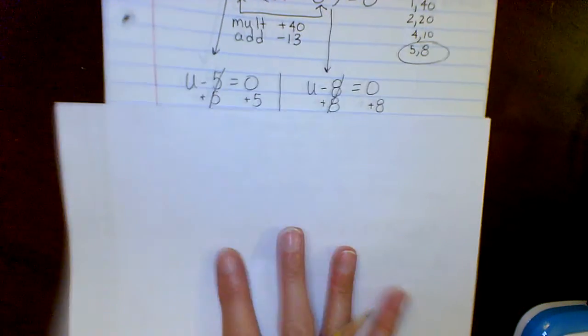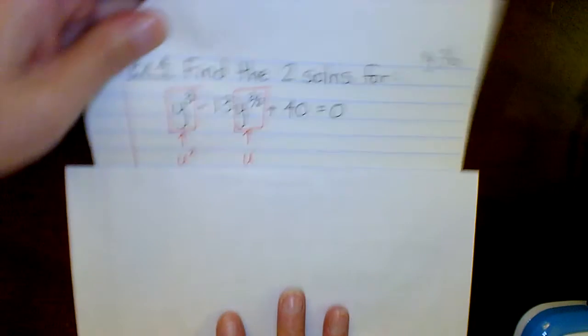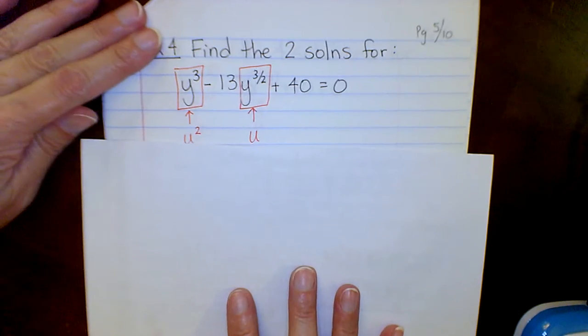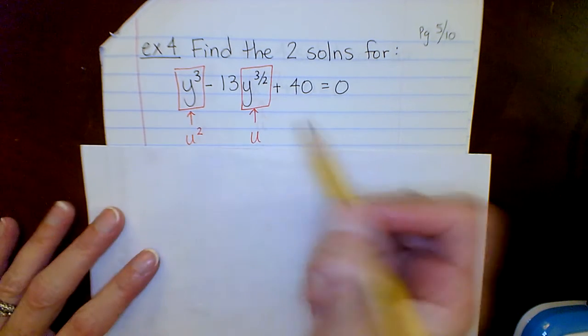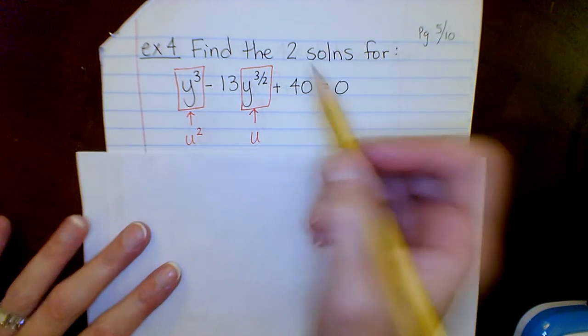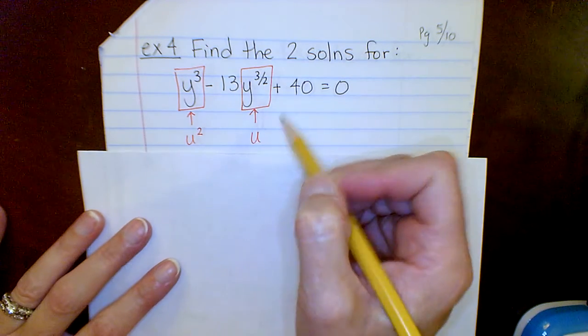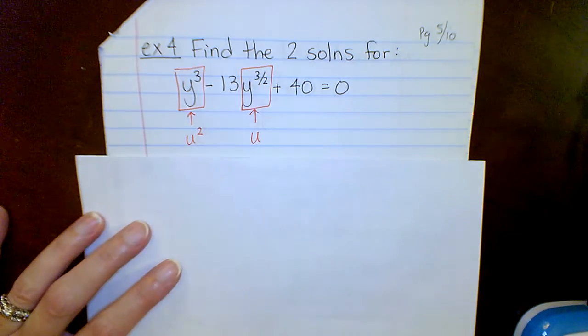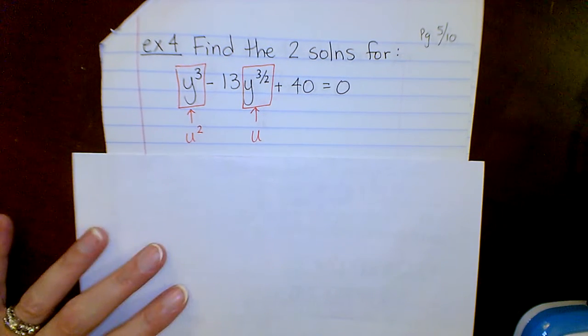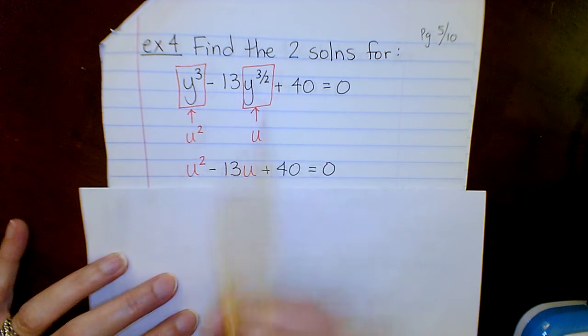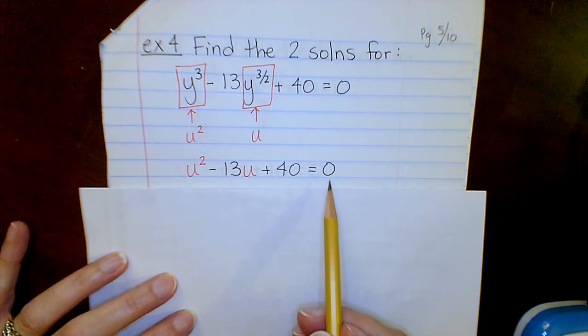All right, let's do another one with some rational exponents, because I know those are pretty messy. All right, pretty standard issue here. We're going to let u be that middle variable, and then u squared is going to be the first one. So that substitution produces a much nicer quadratic.